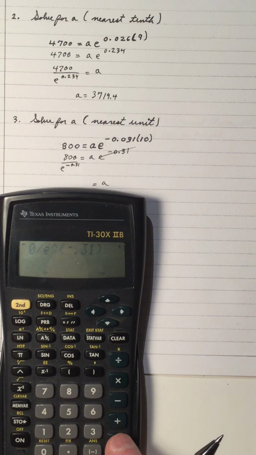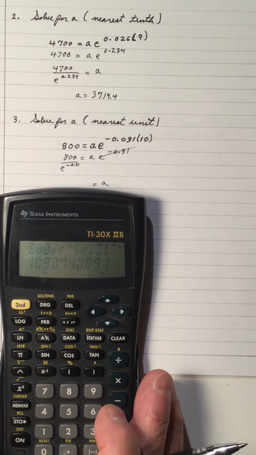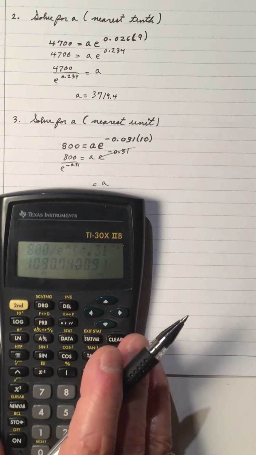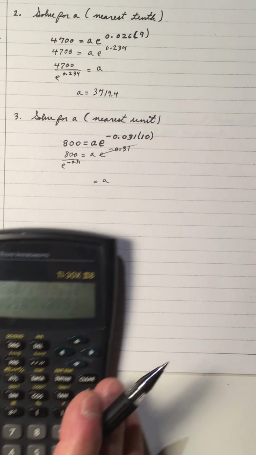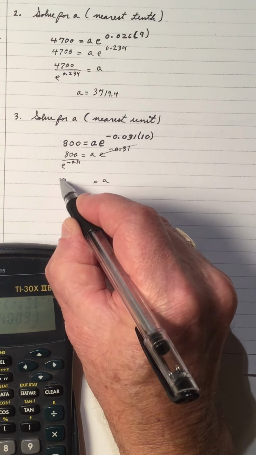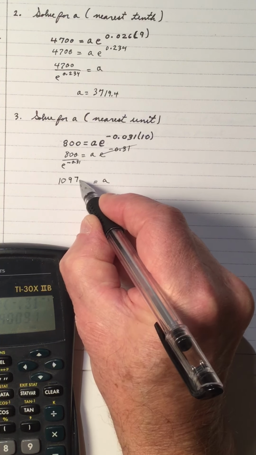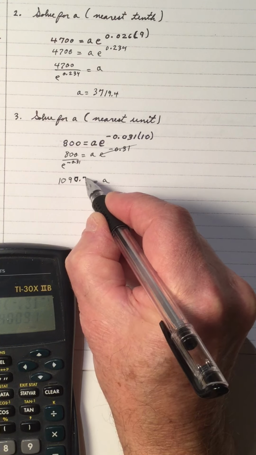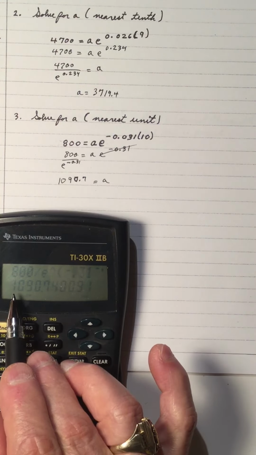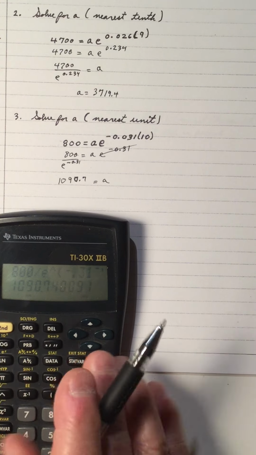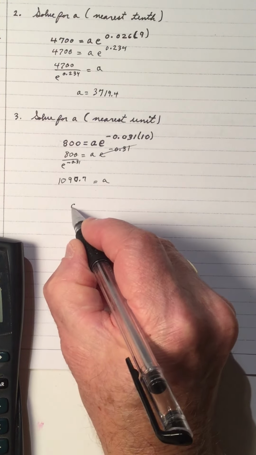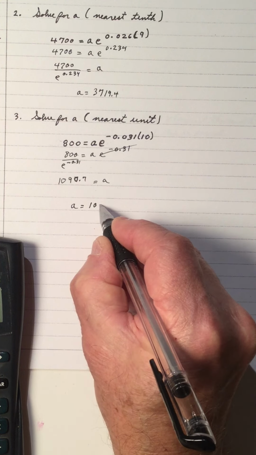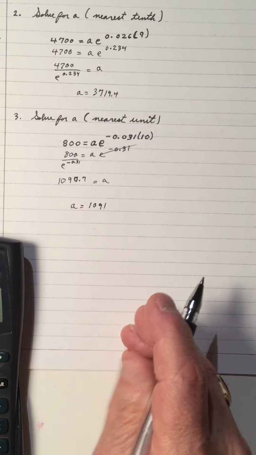Close it off, and we get 1090.7, but we have to go to the nearest unit, so that's 1091 to the nearest unit.